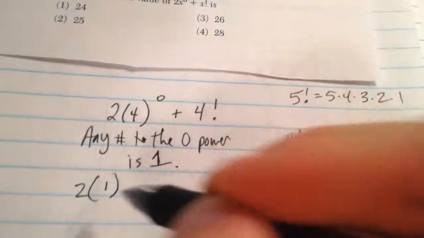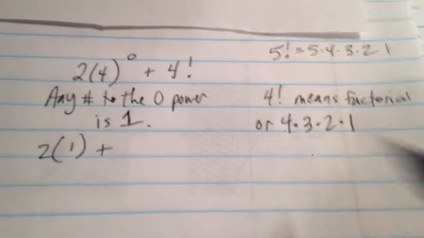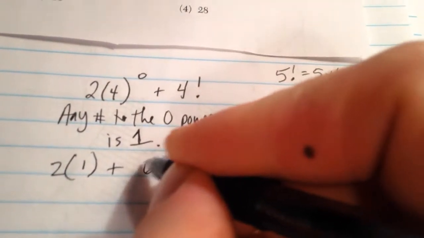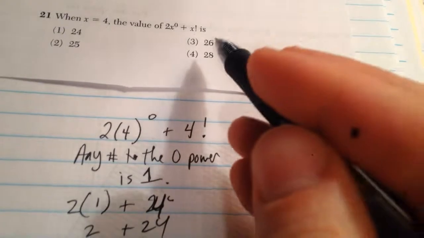4 to the 0 is 1. 4 factorial is 4 times 3 times 2 times 1, which is 24. 2 times 1 plus 24, you should get 26. Choice 3.